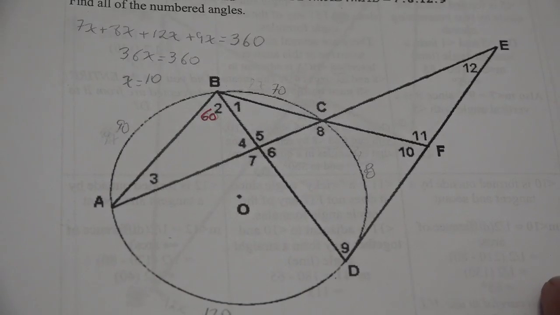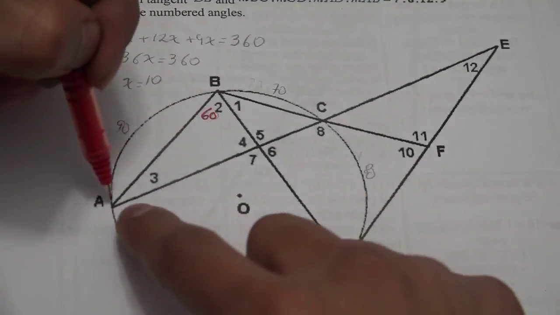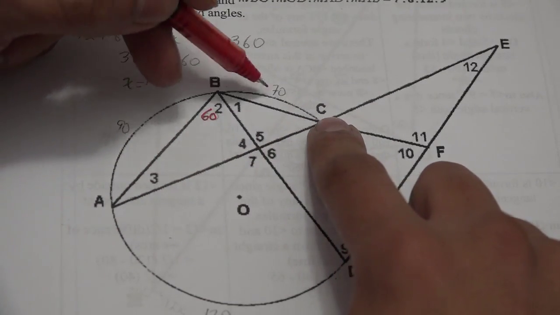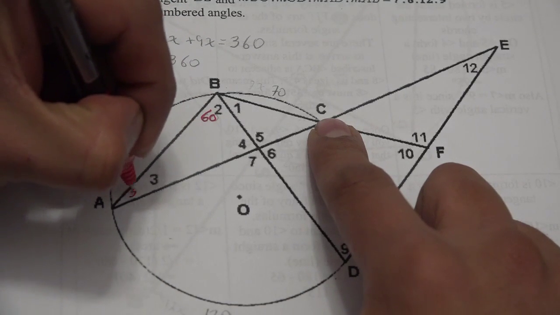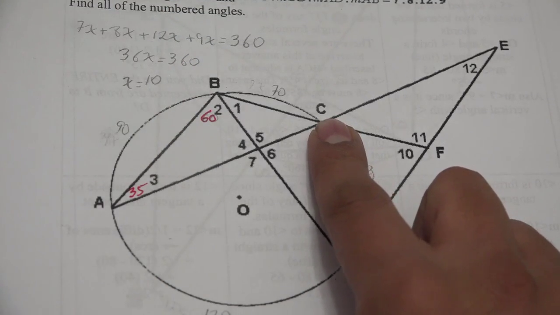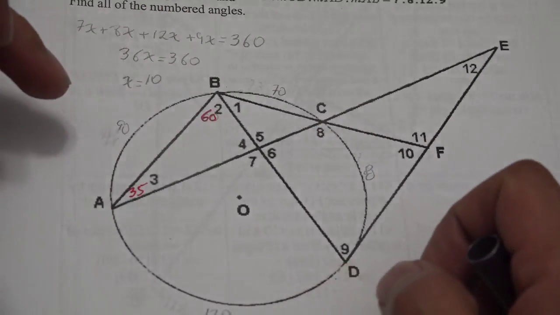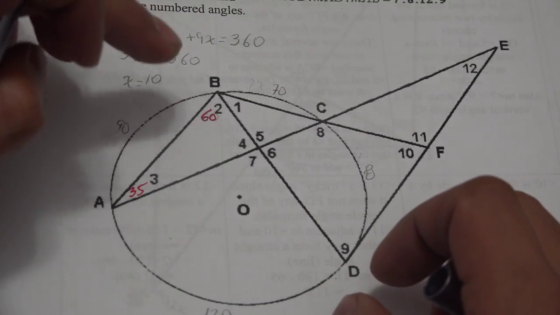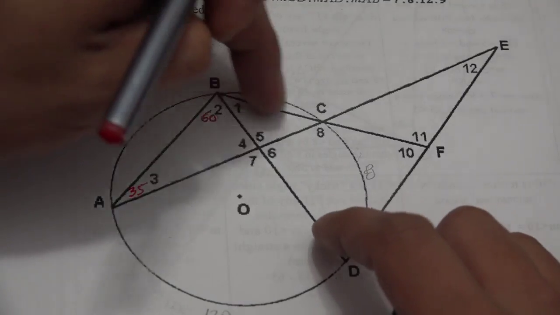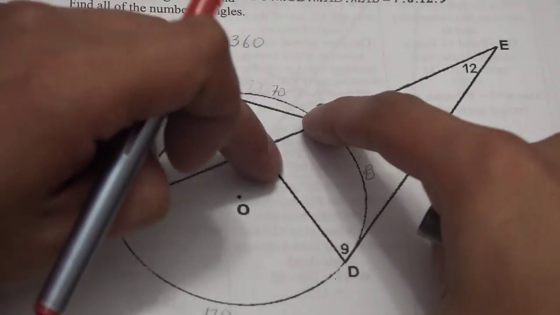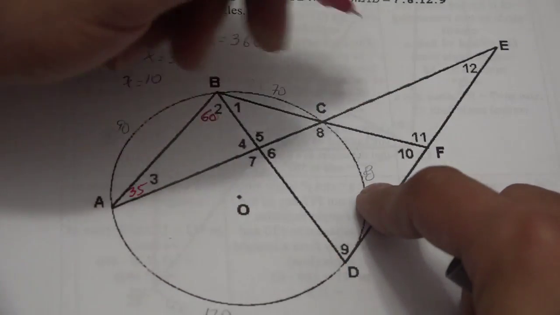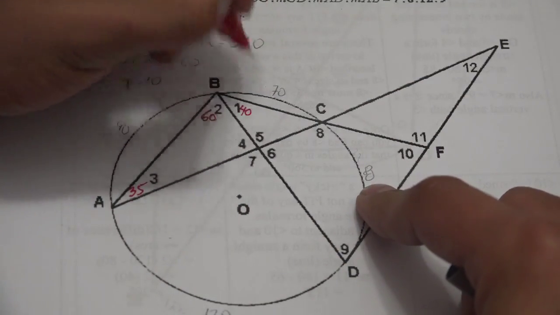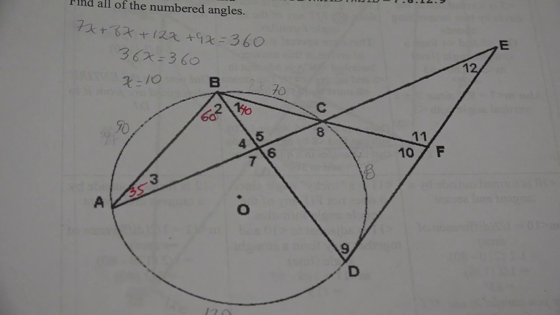Okay, better? Cool then. Now look at this. Angle number 3 intersects 70, so angle number 3 is 35. Now what else? Okay, angle number 1. Intersected arc right here, look. Angle number 1 intersects 80, so angle number 1 is 40. Alright, did I run out of numbers?